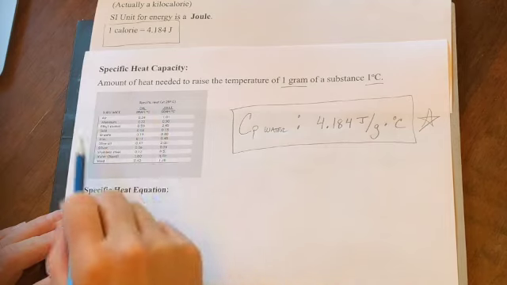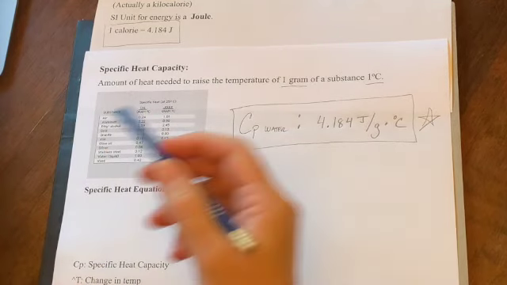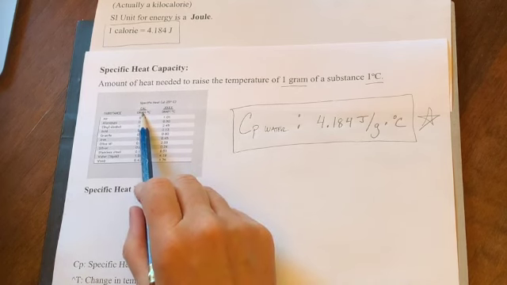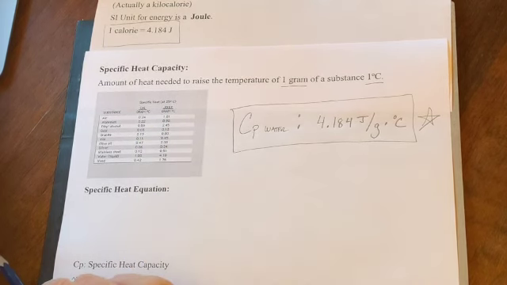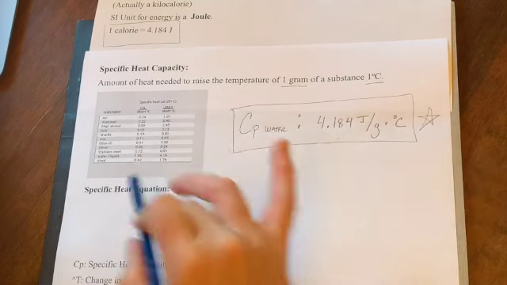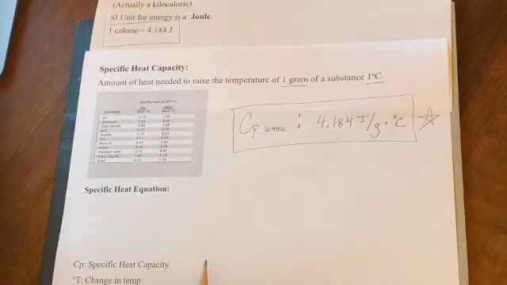In your notes, I've given you this little table that gives you the specific heat capacities of some other substances, both in terms of calories and in terms of joules. Water is one you really should know without having to look up. The others are all numbers that you would look up.